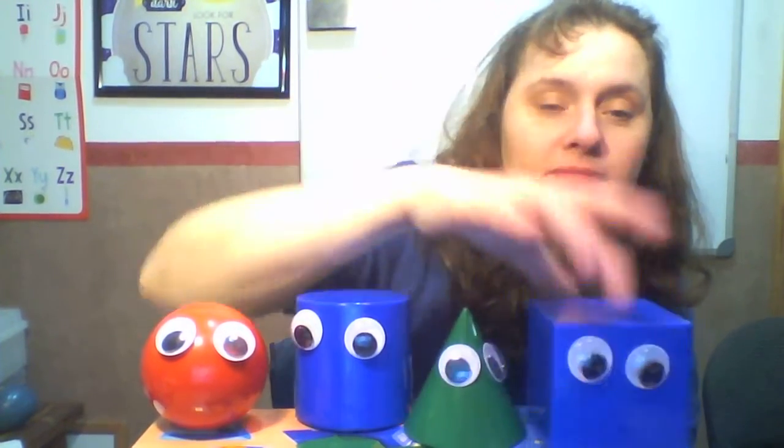Now we're going to learn these guys. Again, they're called 3D shapes. That stands for three-dimensional because they go this way and they go this way and they also go this way. And you can pick them up. I tape this guy down because he rolls a lot and tries to get away. Now he has to stay put. There we go. Now let's start with the roly guy.